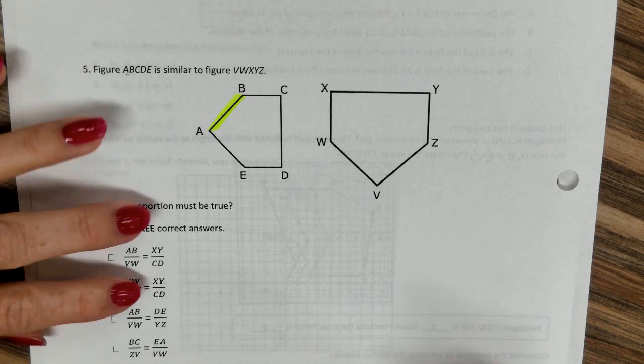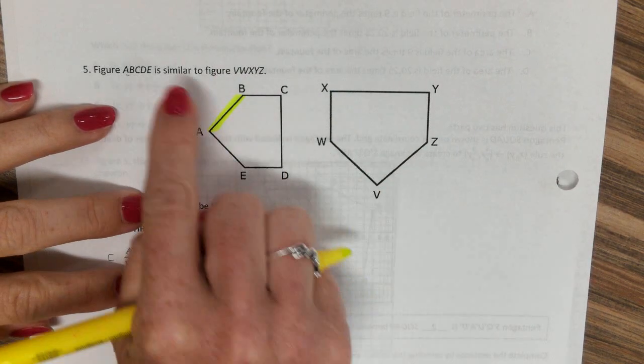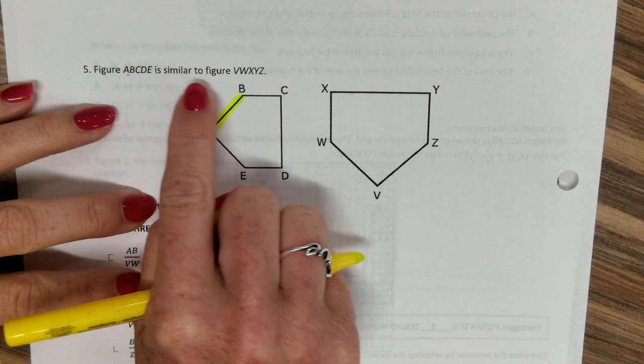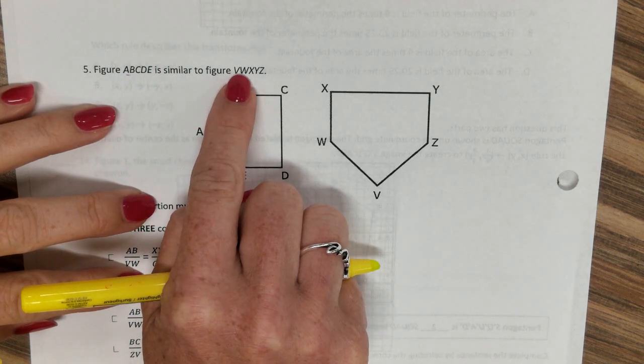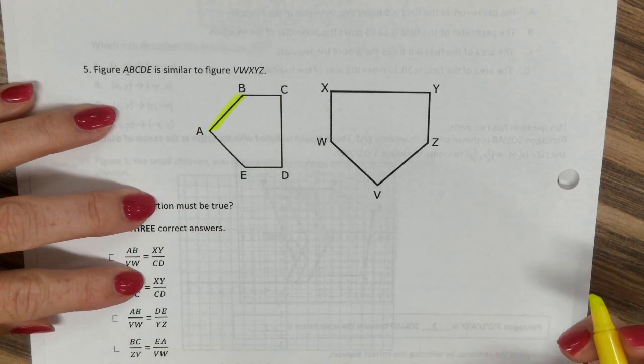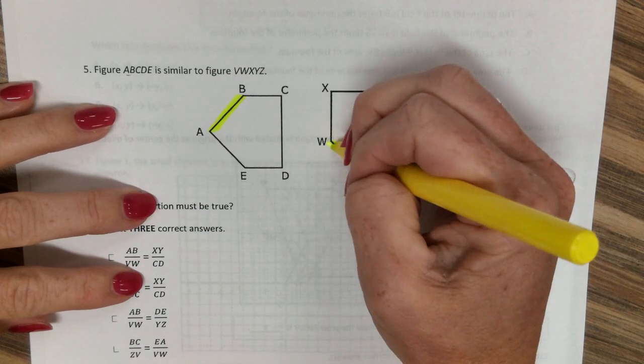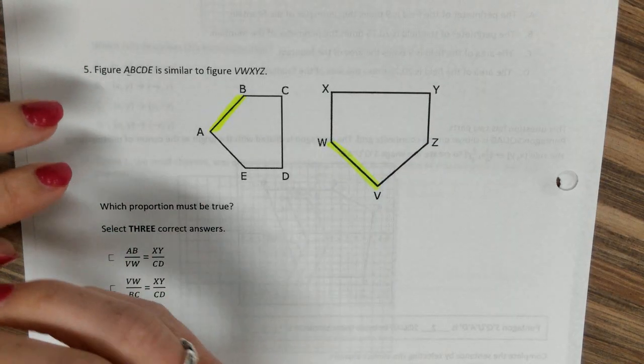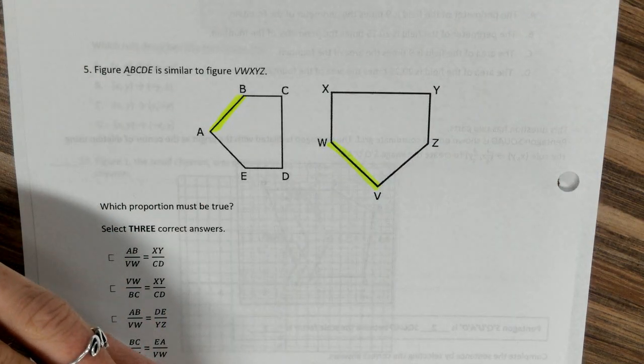Now, how do I know which sides go with AB over here? The 2 letters that come first. So what 2 letters are those? VW. So I go and I highlight VW the same color. Make sense?